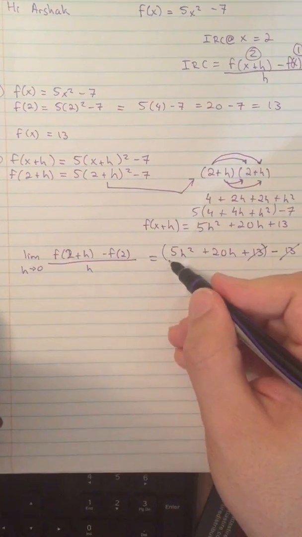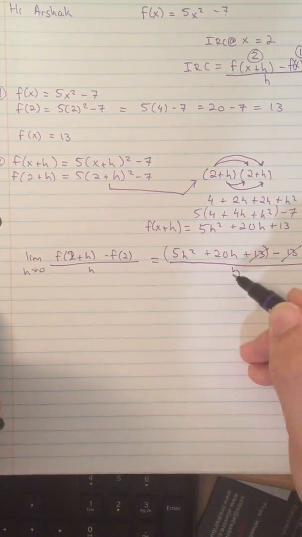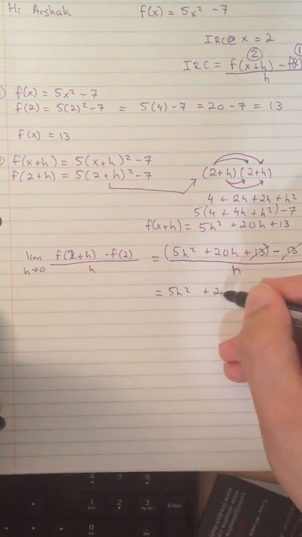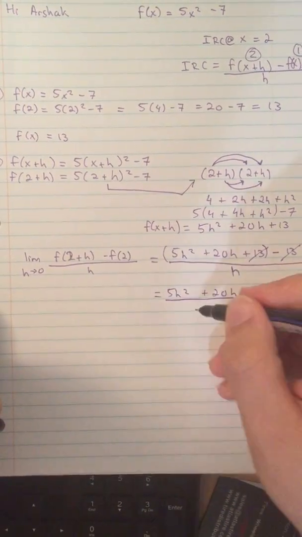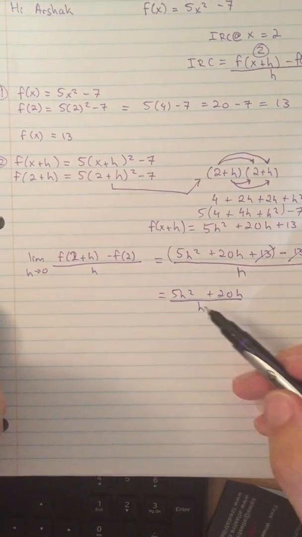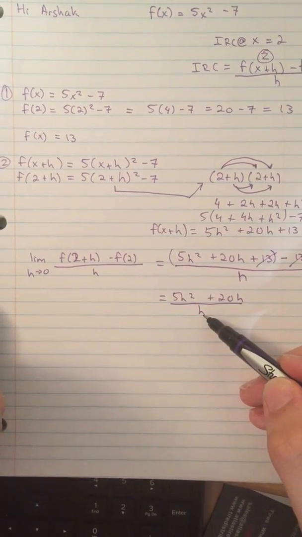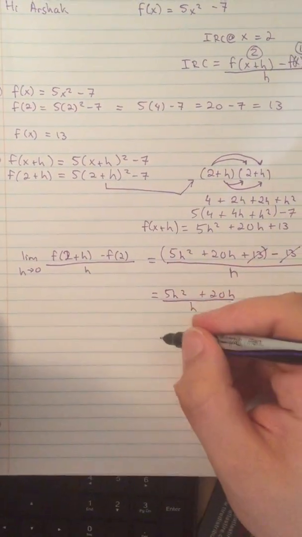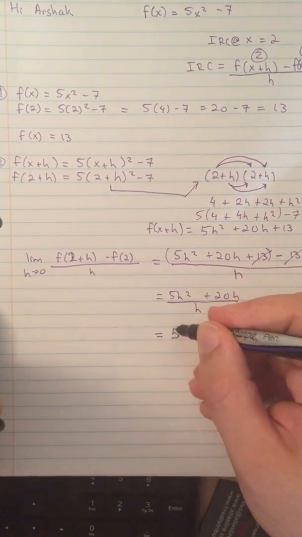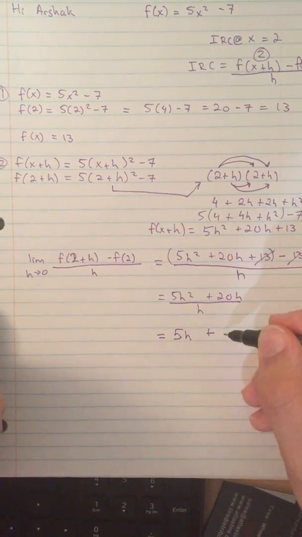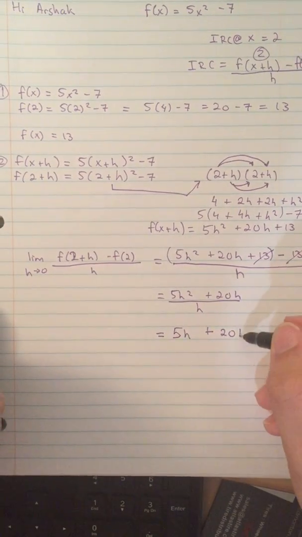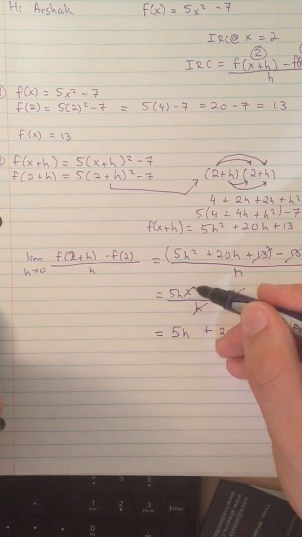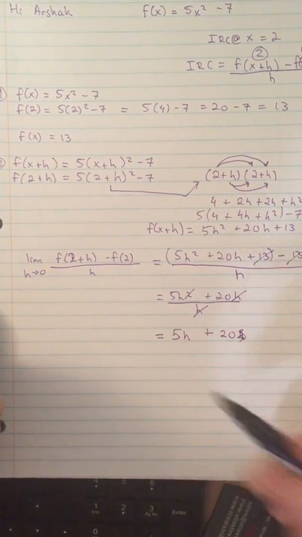So also just don't forget there's a huge over h over here. So you're left with just 5h squared plus 20h over h, okay? So obviously this h can't divide by this one, so you have to take this one off. Actually, no, technically you can. Well, no, this cancels out, that cancels out, and one of that. Yeah, so you're left with 5h plus 20.